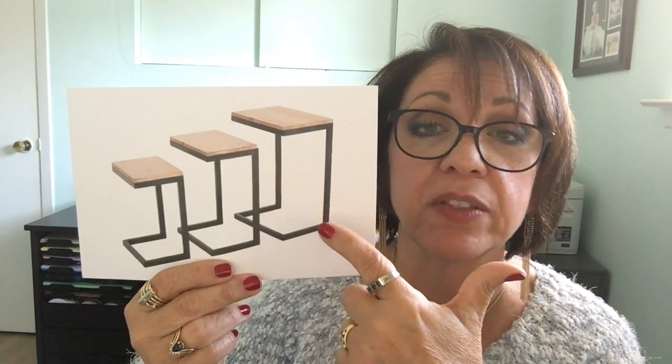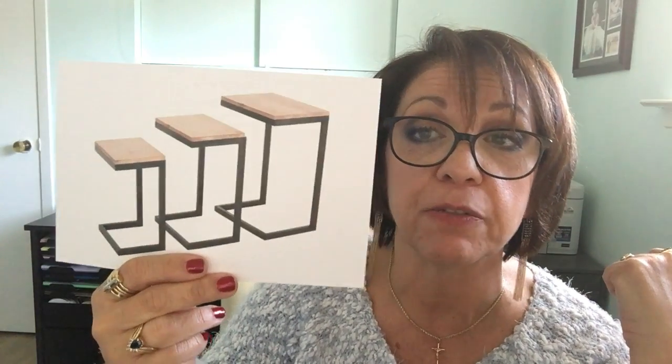This one is squared, but I've seen them round. I've seen them in glass, metal, wood. I mean, again, lots of different variation, but this is a very popular look. It goes great with many different styles of designs. Okay.